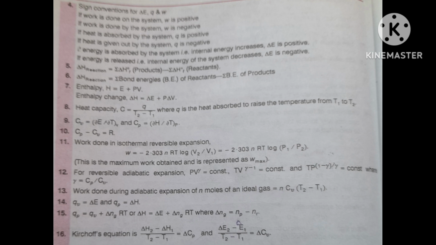Means W is equal to, in terms of pressure, minus 2.303 nRT log P1 upon P2, because for the work of expansion V2 upon V1 was there, and now it became P1 upon P2, correct?